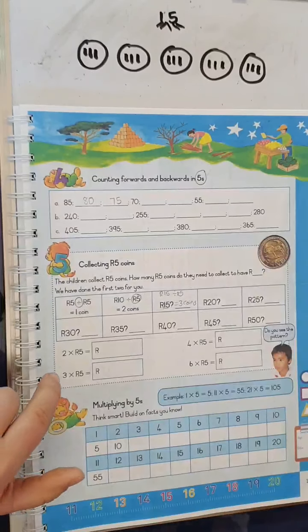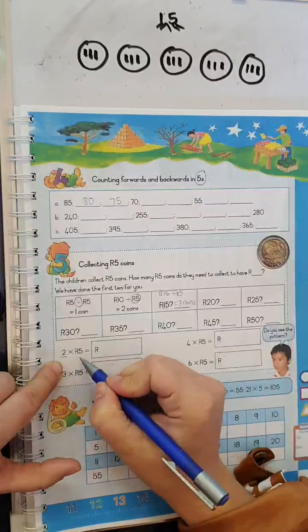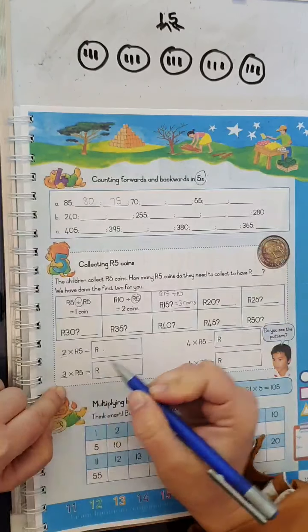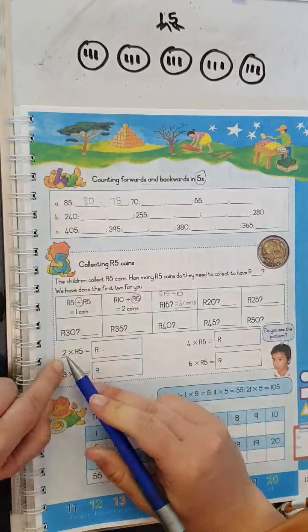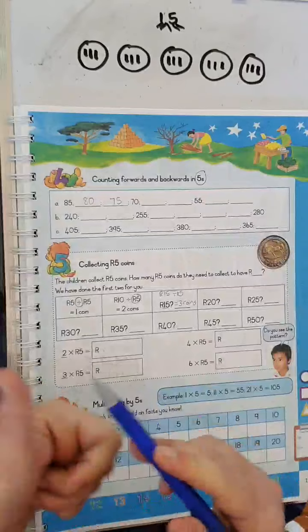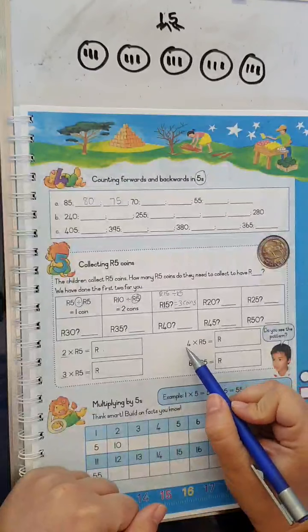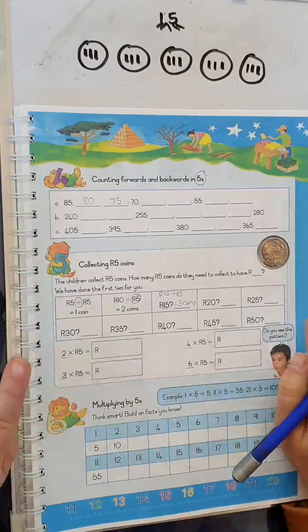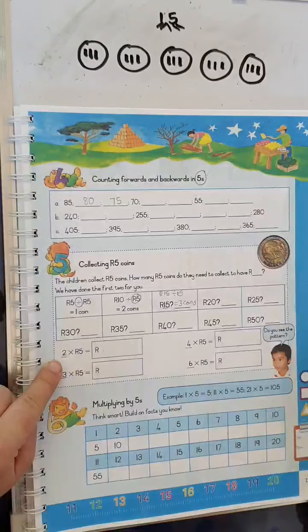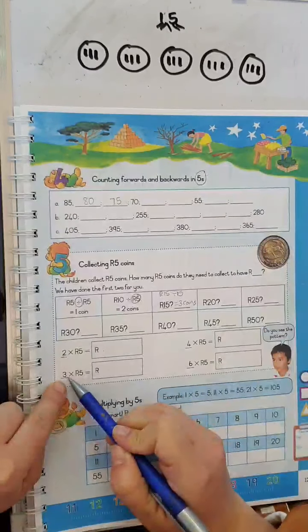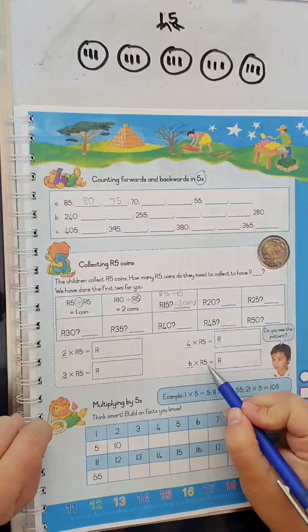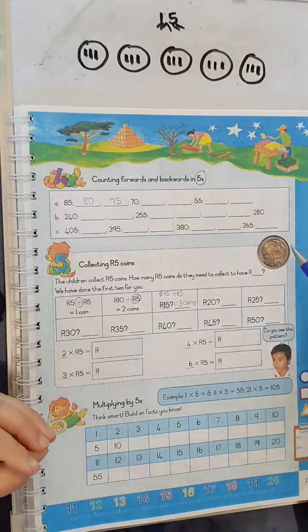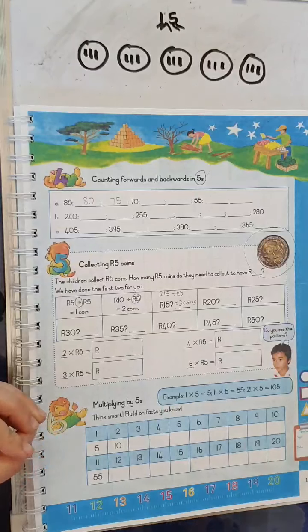Then here at the bottom, if you have 2 5 rands, how much will that be? If you have 3 5 rand coins, how much will that be? So all you're going to do is count in 5 twice, count in 5 3 times, count in 5 4 times, count in 5 6 times. Again, if you know your timetables, this will be very easy, because it's basically 2 times 5, 3 times 5, 4 times 5, 6 times 5. That's why it's important to know your timetables, because you can use it even when you work with money.